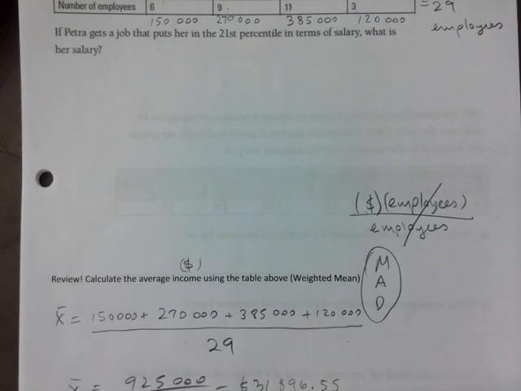We good? Yeah, sure. Whatever you say. So that's the average income.